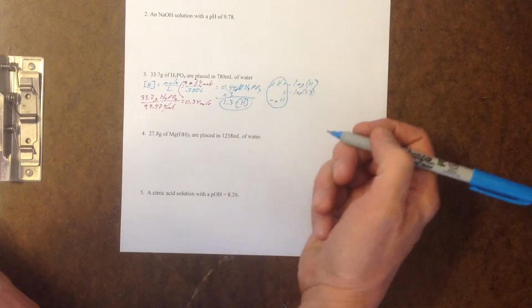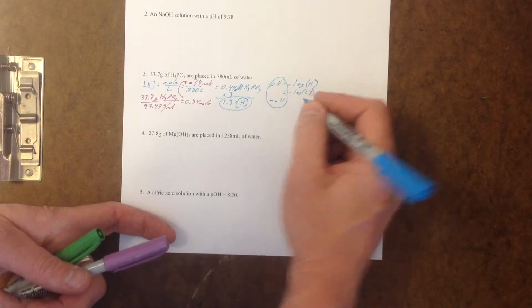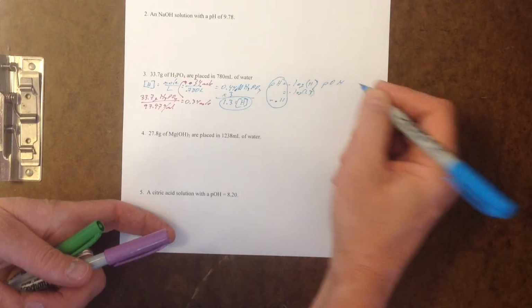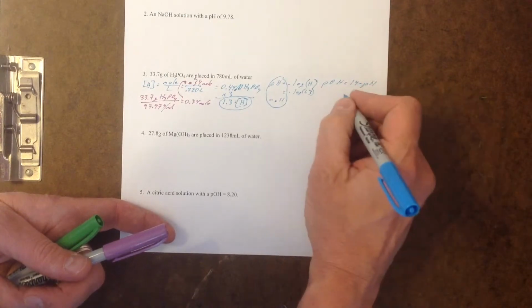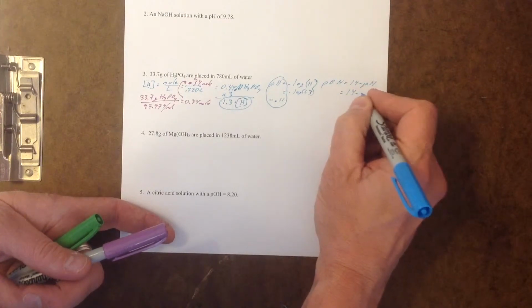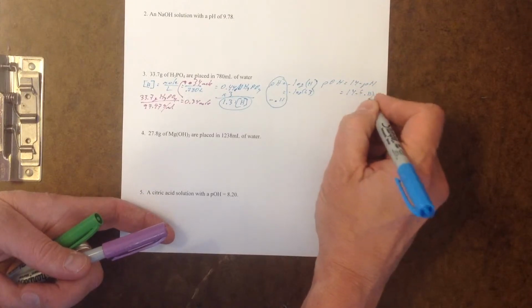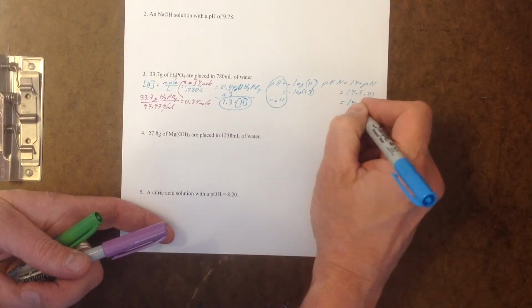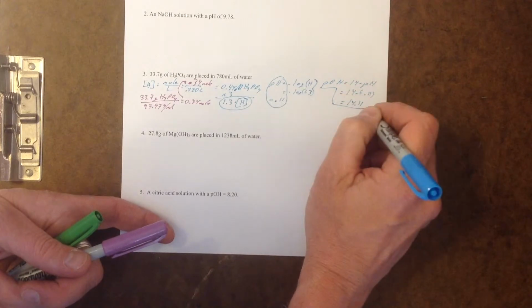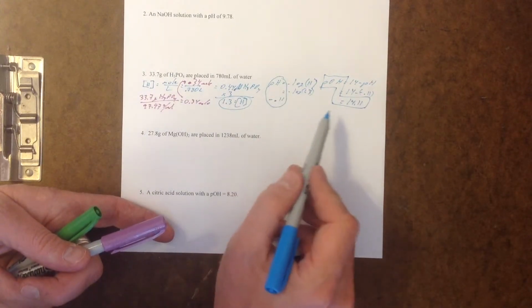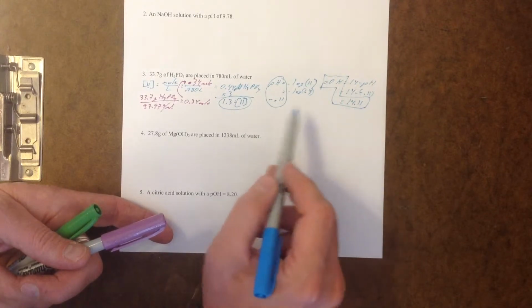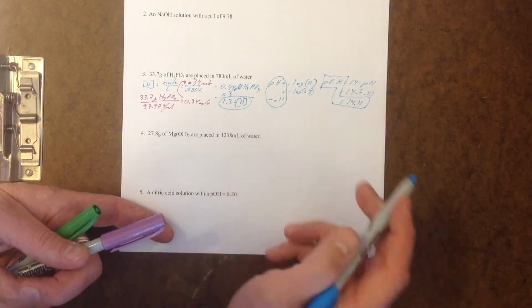So pH is negative 0.11. pOH is going to be 14 minus pH. So it's 14 minus negative 0.11, or 14.11. And we can always check. Remember, pOH and pH have to add up to 14, so 14.11 plus negative 0.11 is 14.